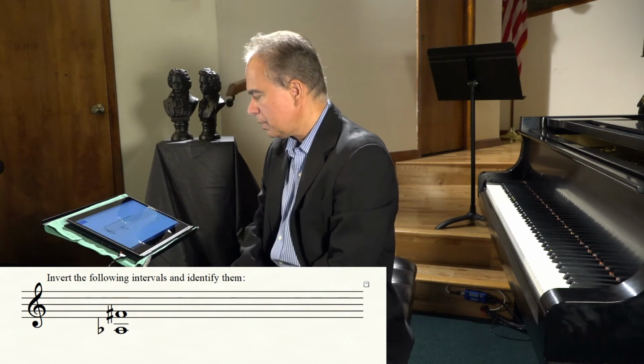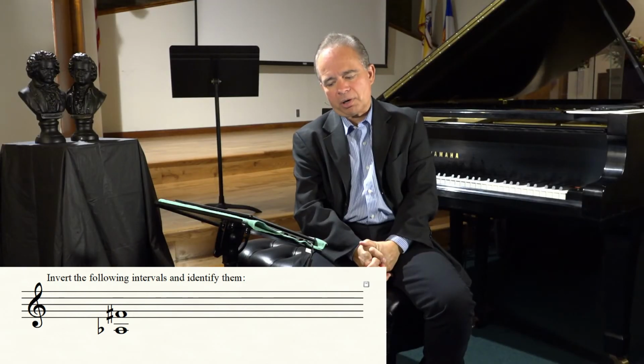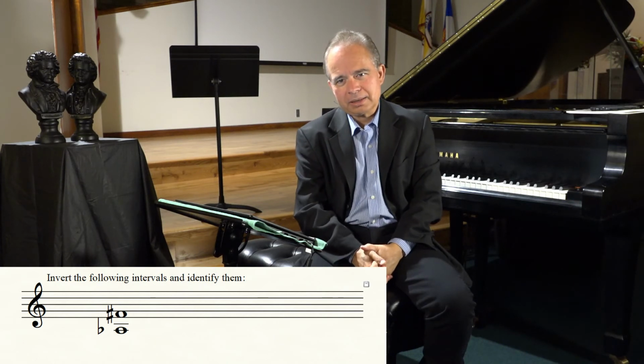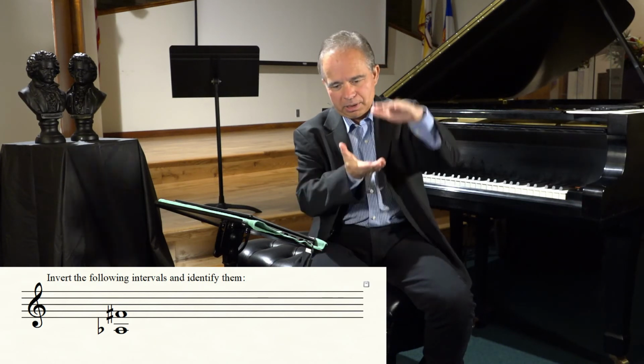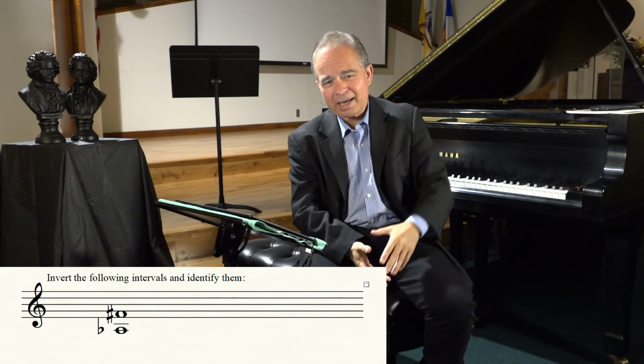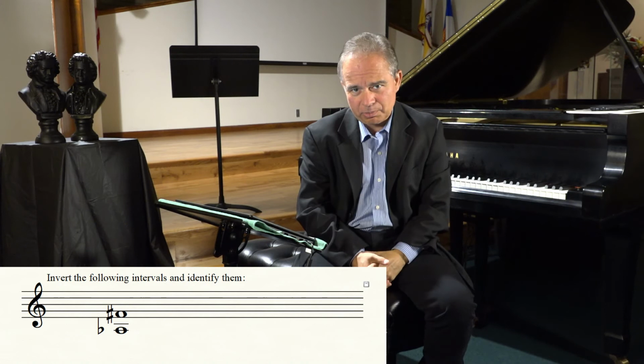Let's look at another one, A flat to F sharp. That's another sixth in there, but what kind of a sixth is A flat to F sharp? Well, A to F is a minor sixth, but I'm bringing the top up and the bottom lower. That means that I am augmenting my interval at this point, okay?